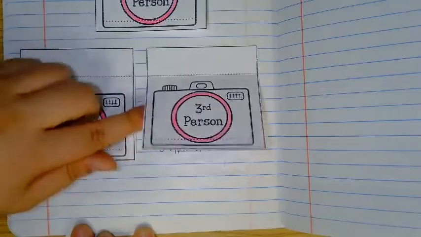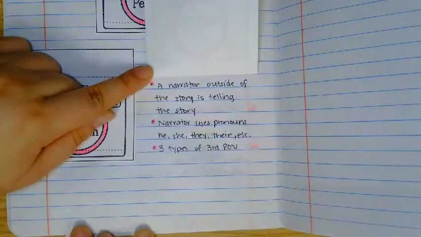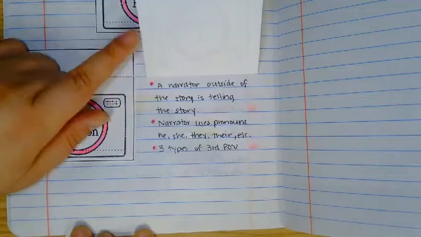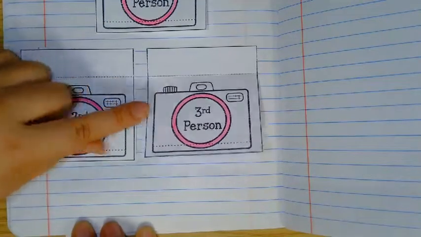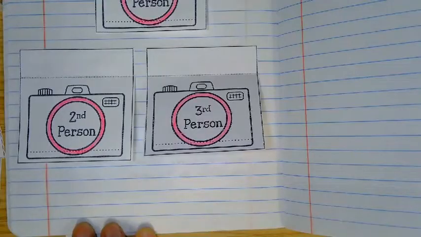Now let's look at third person point of view. In third person point of view, the narrator is outside of the story and they are the ones telling the story. In this case, the narrator is going to use pronouns such as he, she, they, and their. And remember that there are 3 types of third person point of view. Now let's look at those 3 examples that we had, and we're going to go ahead and categorize them.